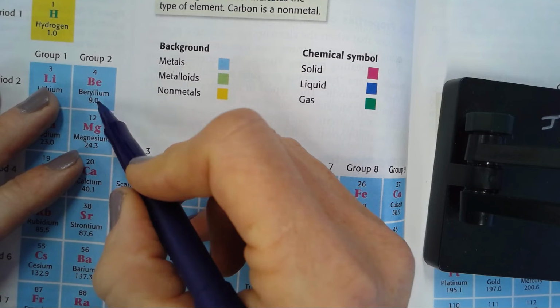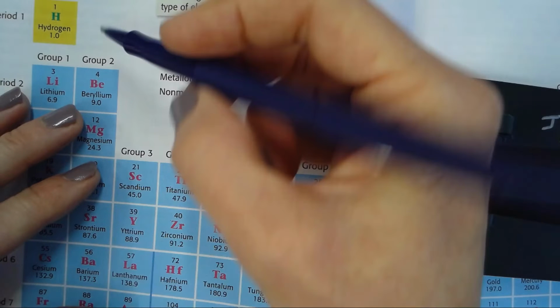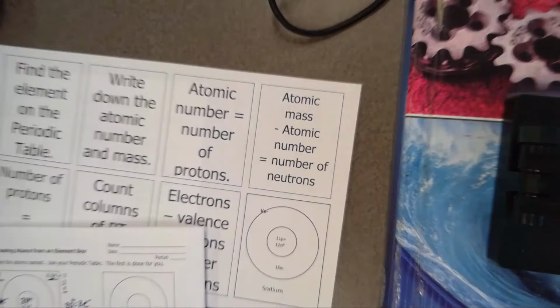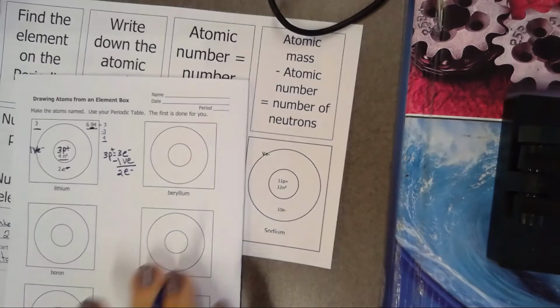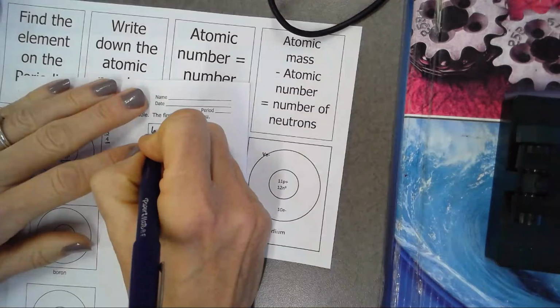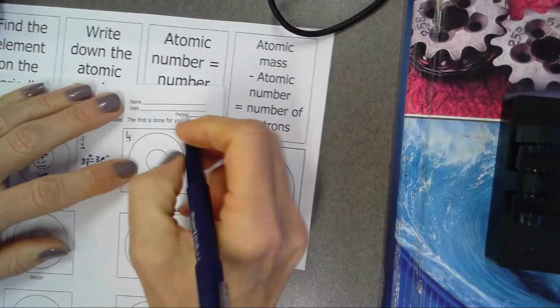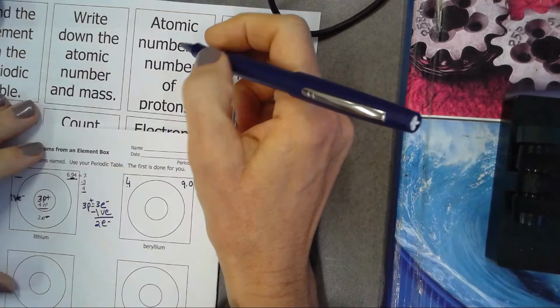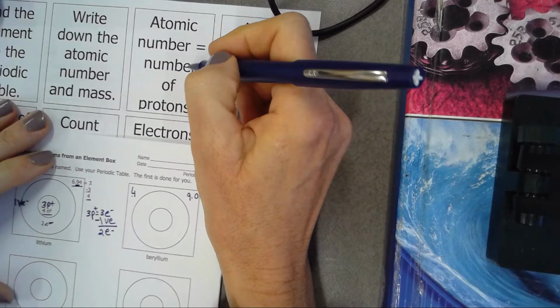Okay, so here's beryllium. It's in group 2. I have atomic mass, atomic number. So I'm going to write these down over here so I don't forget them. 9.0 is my atomic mass. My atomic number equals the number of protons.